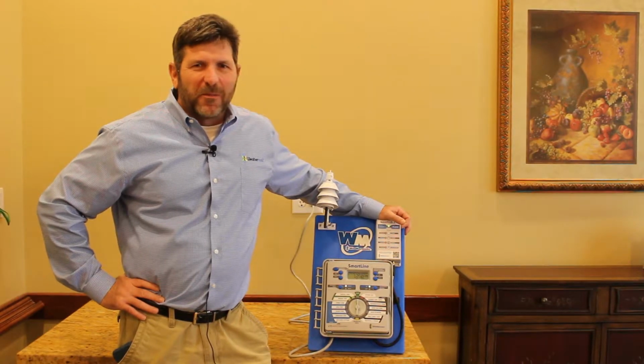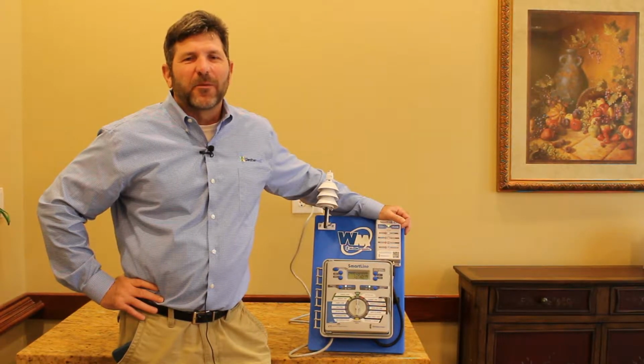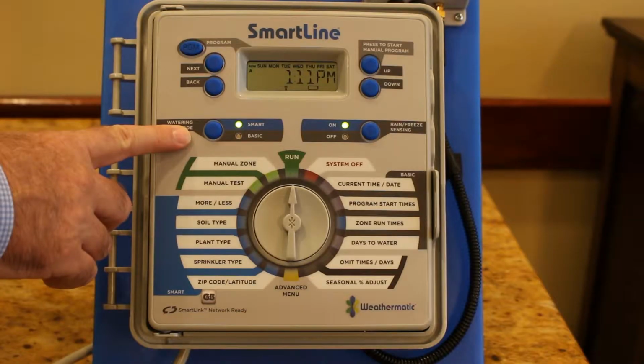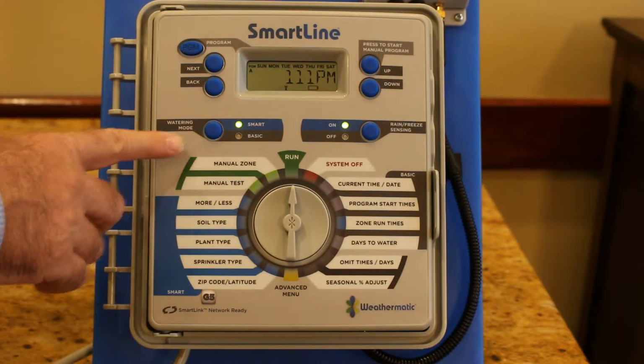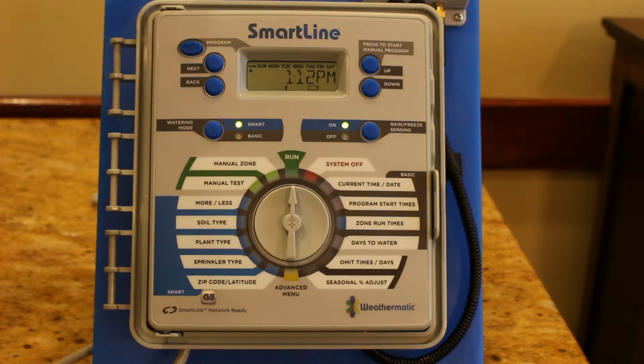Another common problem that can cause your controller to run longer or shorter than its programmed runtime is if the controller is in smart mode. If the controller is in smart mode, it will use the information provided by the SLW weather station to calculate runtimes daily. These runtimes will vary with each cycle. It may be necessary to adjust the controller's omit times or smart settings to ensure irrigation cycles do not interfere with the activity in the landscape.